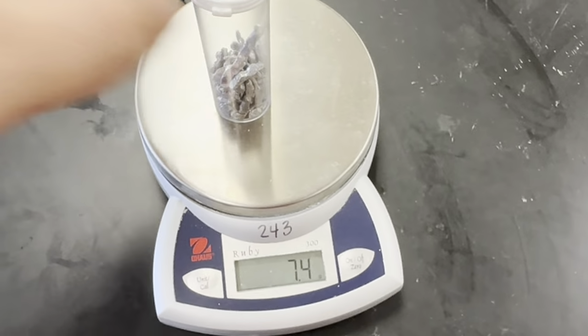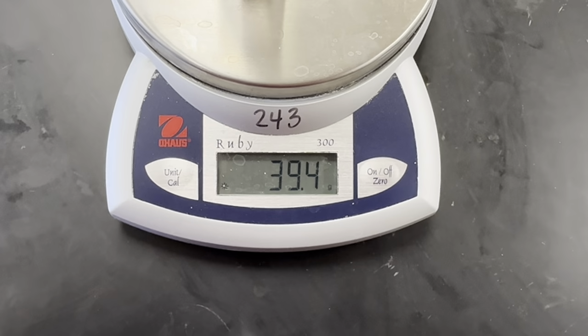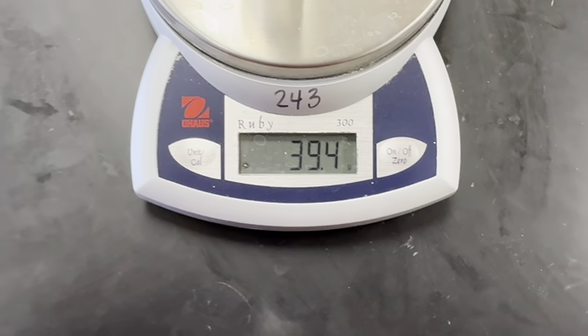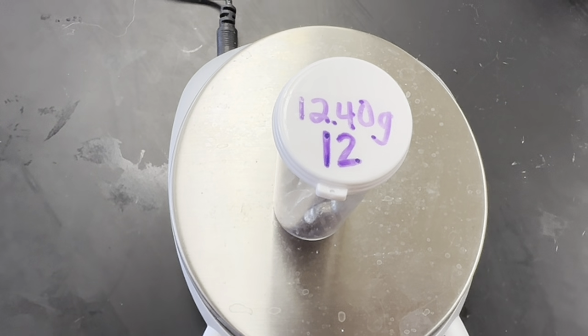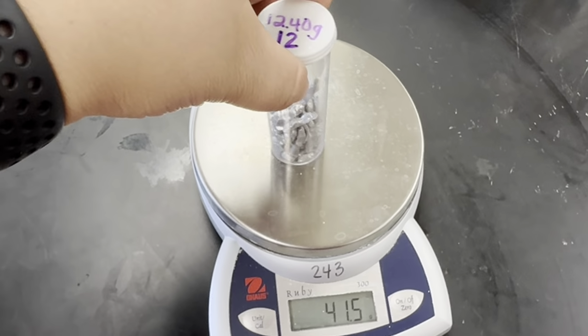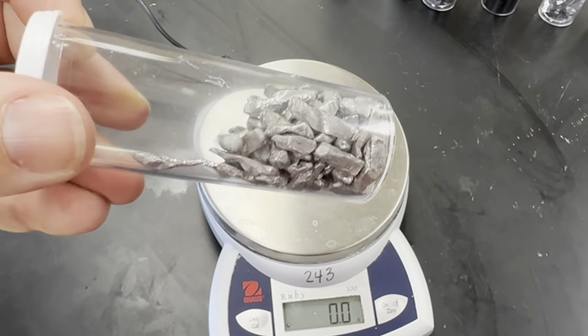And our last sample, 12, 39.4 grams. The container is 12.40 grams. And then here is what it looks like.